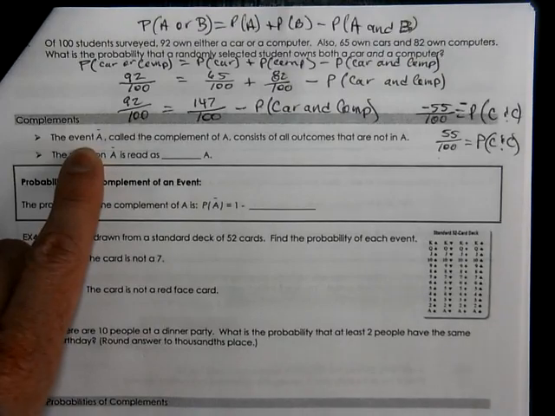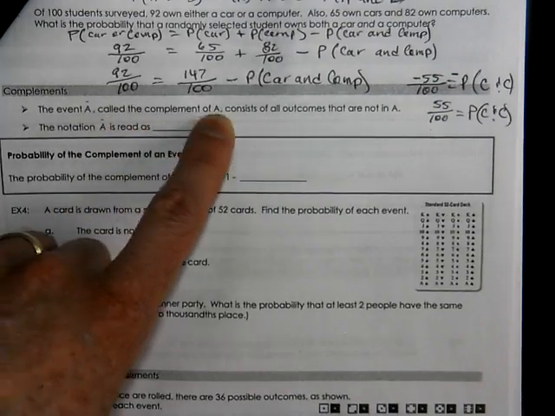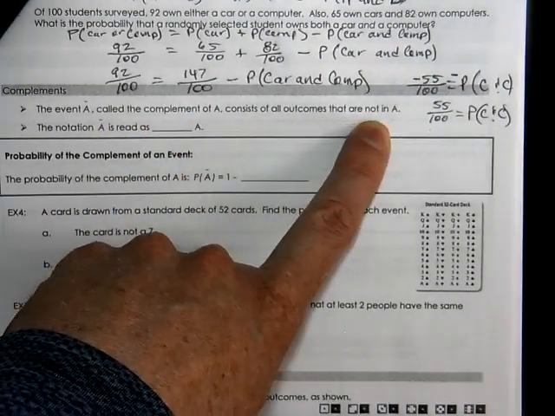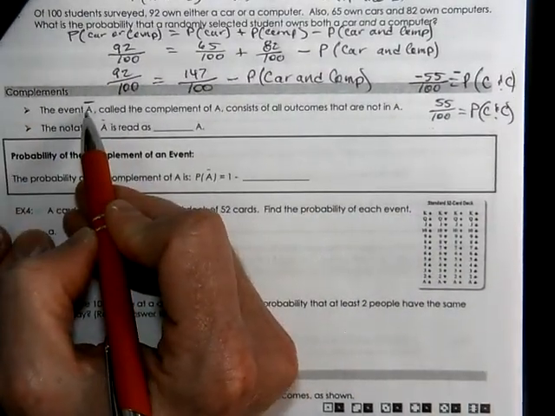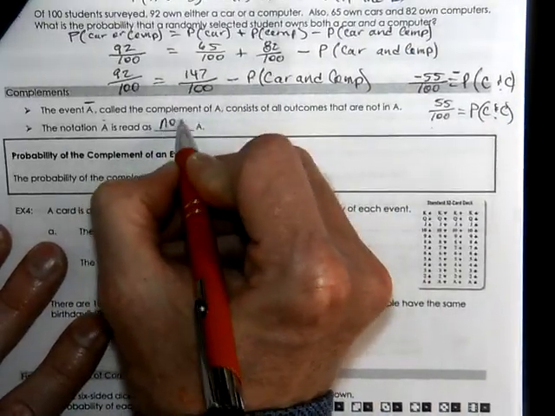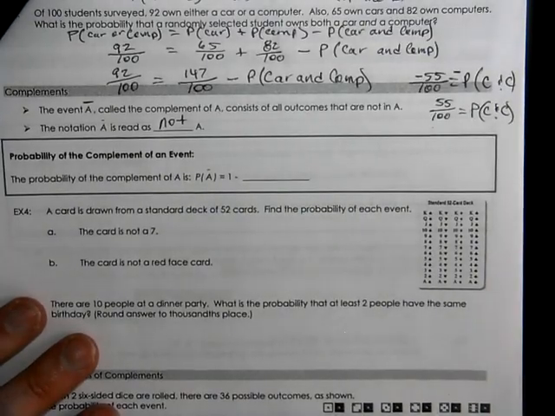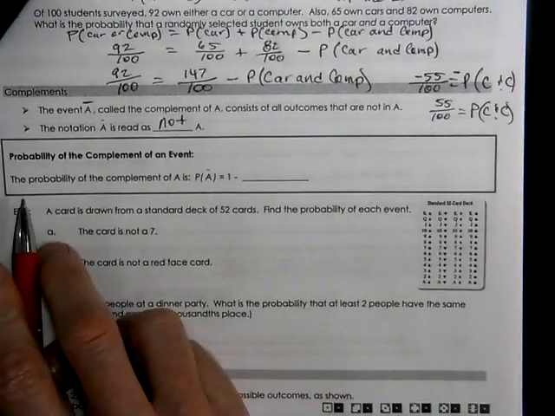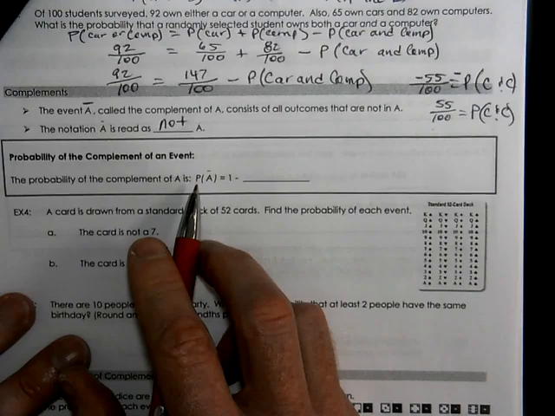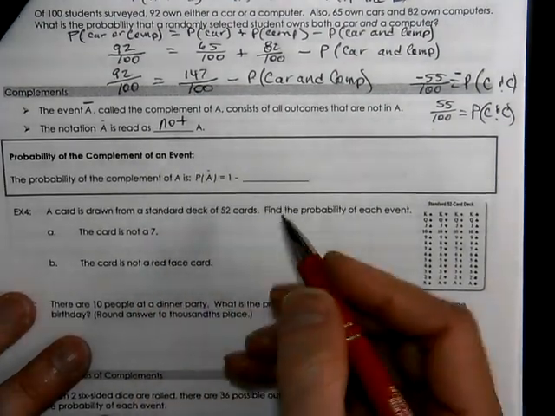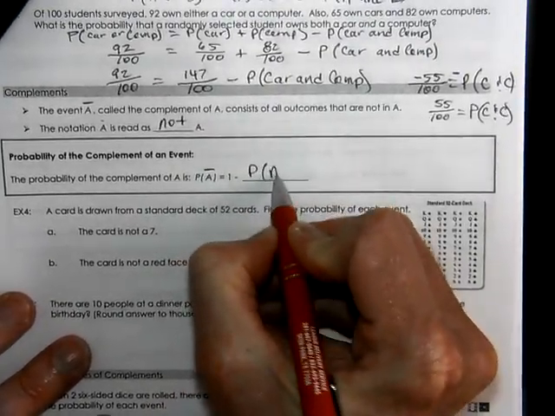We have complement events. Complement events is everything that is not A. This has a bar over it. You've got to look carefully. You'll see that this is a bar, and that's read as not A. That's considered the complement. The complement is everything else. So the probability of the complement of A, which is known as everything that is not A, is 1 minus the probability that it is A.